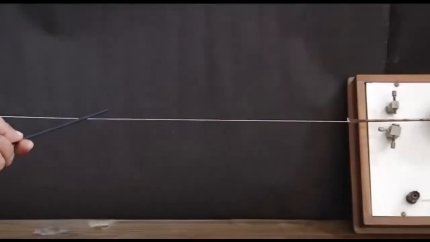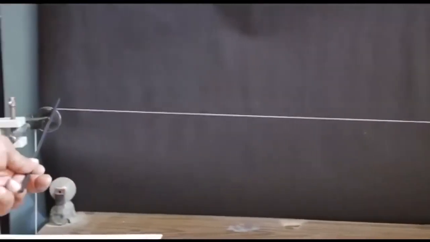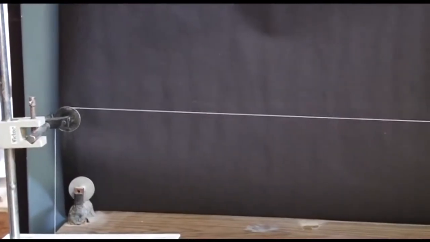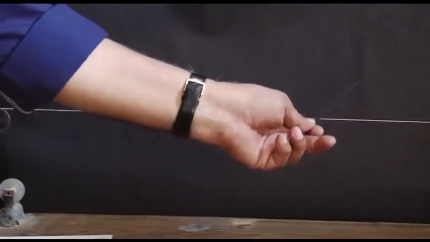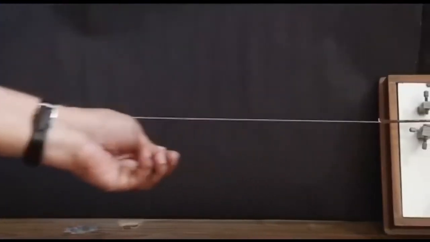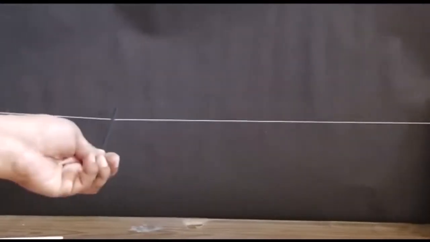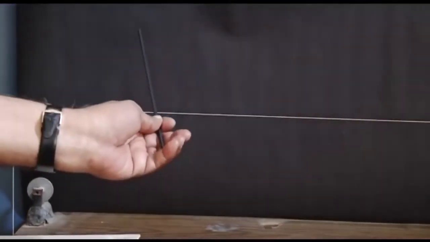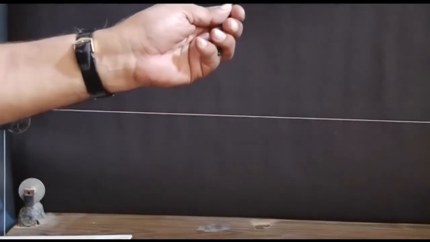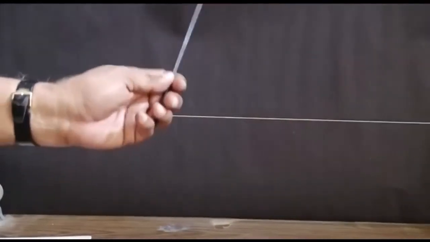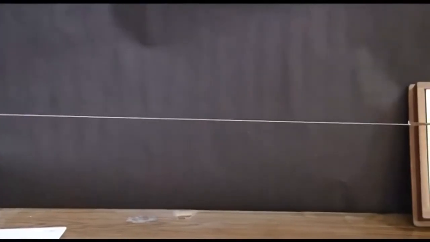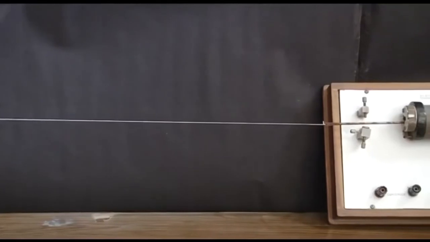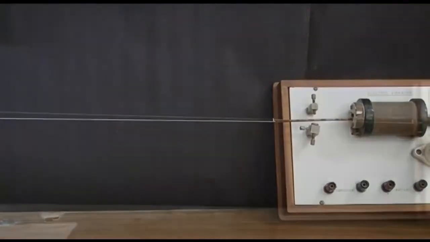On the other side this string goes over this pulley, and then some weights are there on the other side, so this is under some tension. That wave goes here, reflects from the pulley, and then the two interfere to give you standing waves. If the tension, the frequency, all those things are nicely matched, you may expect some nodes and some antinodes on this. So, let us see.